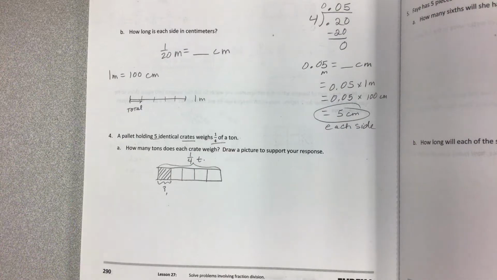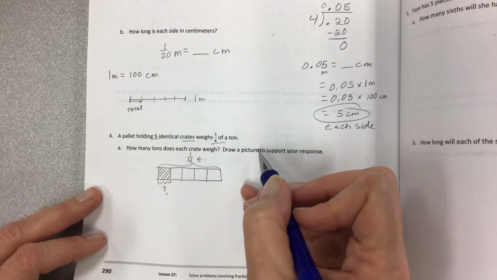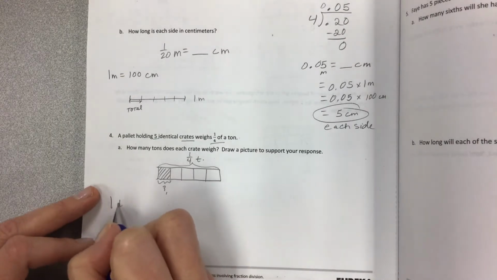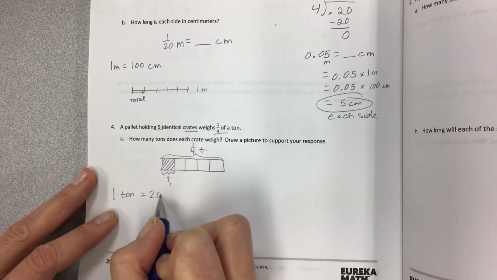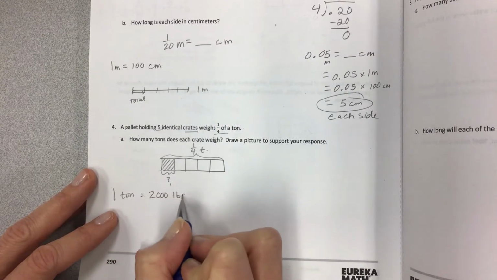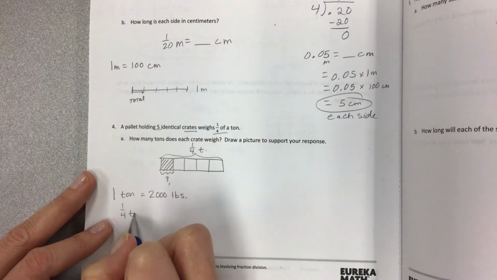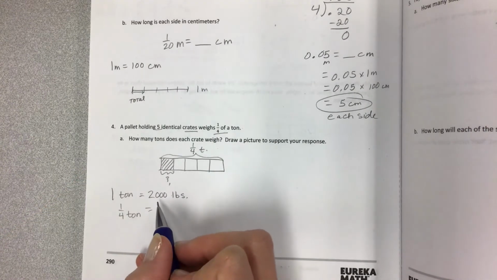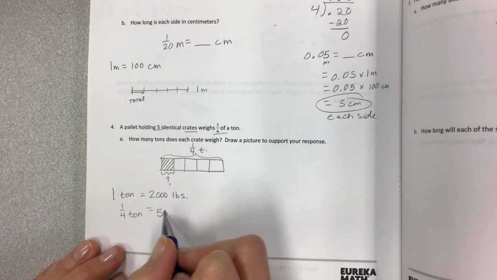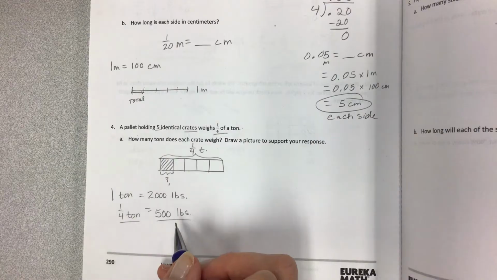So if you look at 1 ton, that equals 2,000 pounds. So if I have 1/4 of a ton, it's basically breaking 2,000 pounds into 4 pieces, which is 500 pounds per quarter ton.